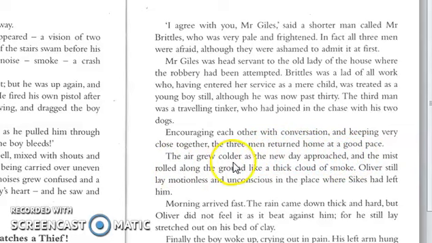The air grew colder as the new day approached, and the mist rolled along the ground like a thick cloud of smoke. Oliver still lay motionless and unconscious in the place where Sikes had left him. Morning arrived fast. The rain came down thick and hard, but Oliver didn't feel it as it beat against him, for he still lay stretched out on his bed of clay. Now, answer the question that follows.